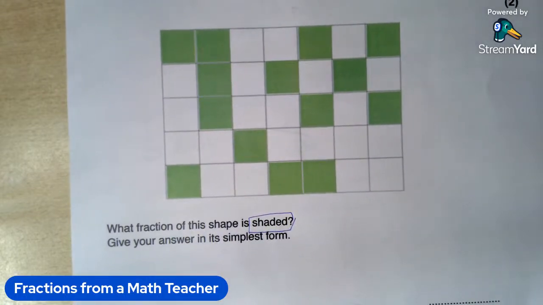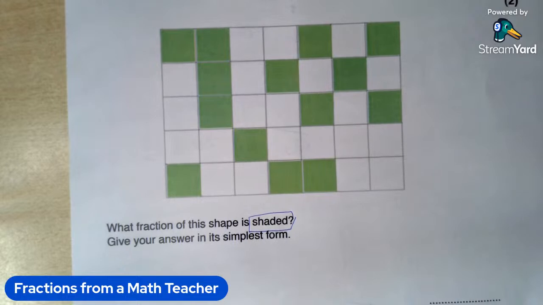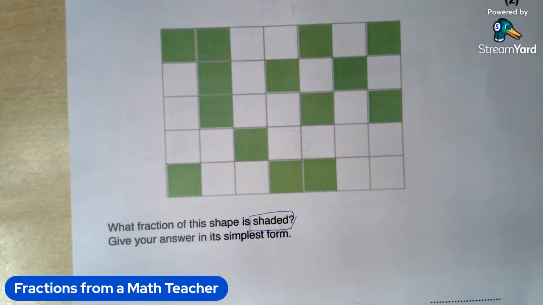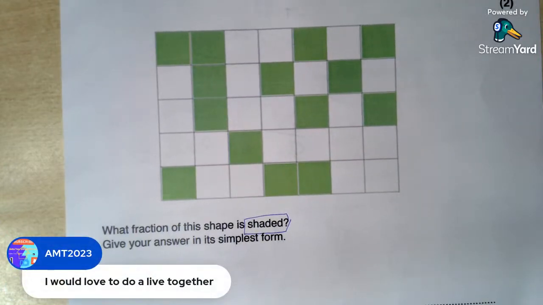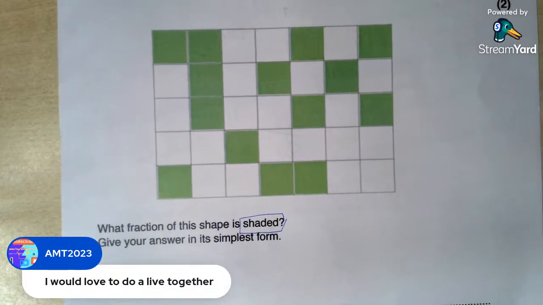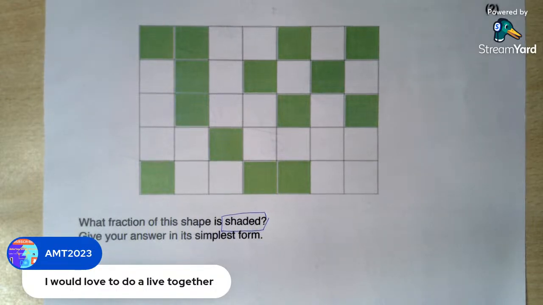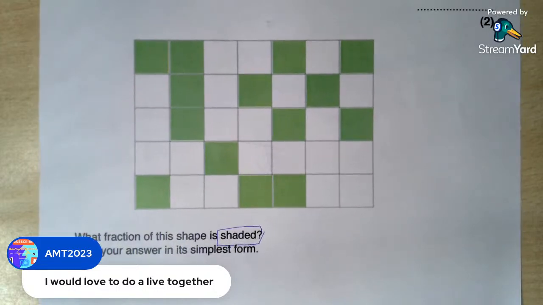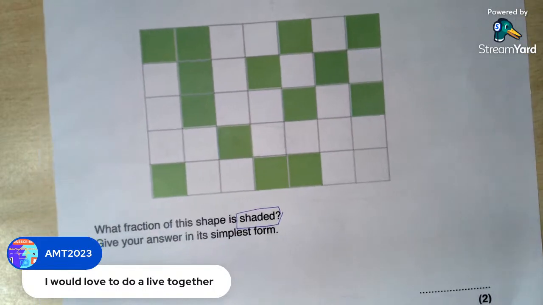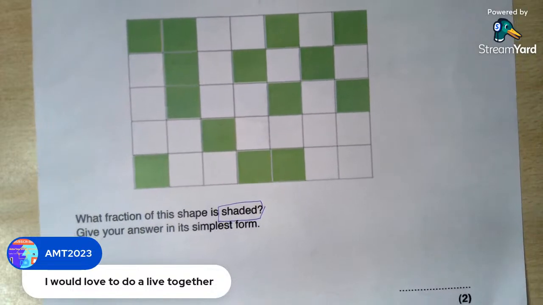Absolutely. Do you know what? AMT 2023, I was just thinking that before. I'll put the comment on here, actually. I think I can. There we go. Yeah, I was just thinking that today, actually. I was thinking about messaging you. Maybe we could do a live, have a chat beforehand and go through some questions. I think that would be really good, actually. Hopefully get a few people watching. I'll definitely hold you to that and we'll go through that at some point. Yeah, I'll definitely comment after this live stream.